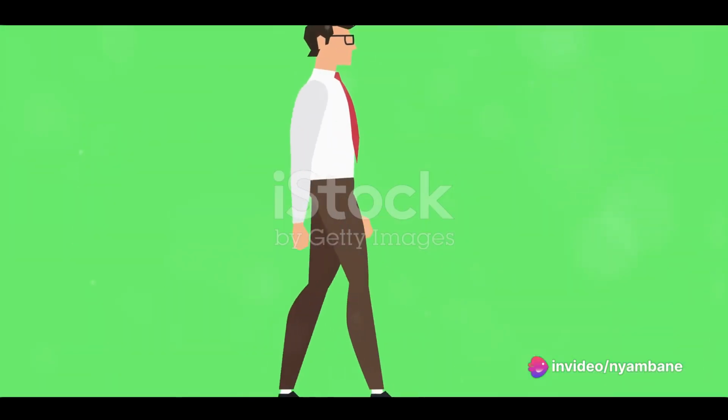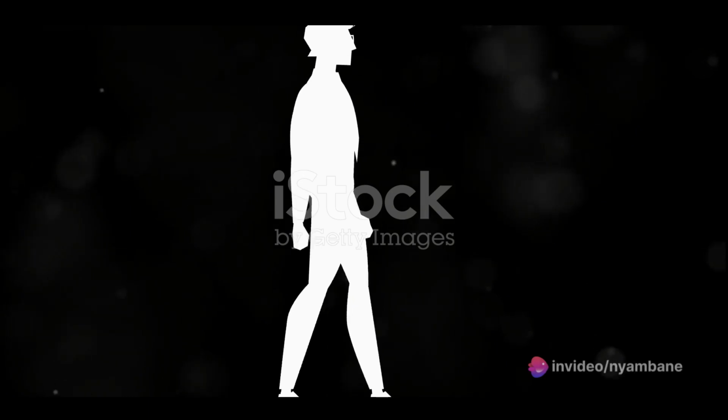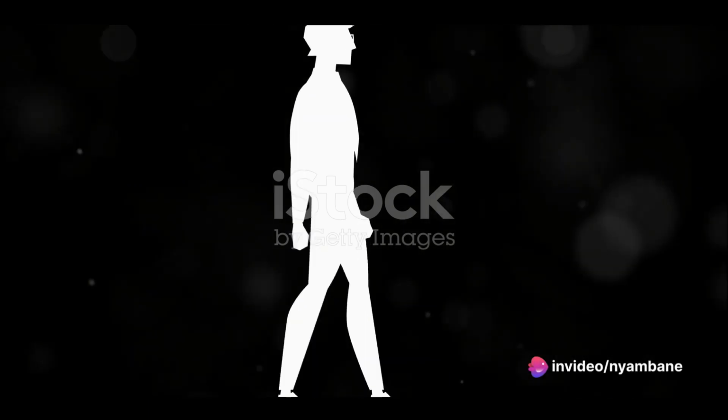Now, how do we get from one keyframe to the next? This is where in-betweening or tweening comes into play. This technique involves creating intermediate frames between two keyframes, thereby creating the illusion of motion.